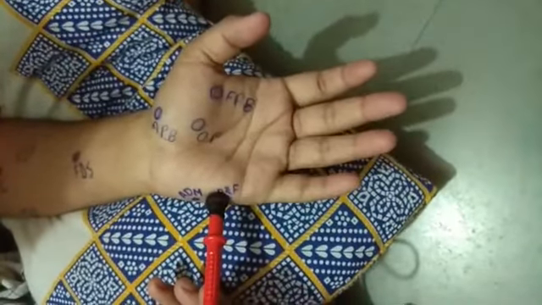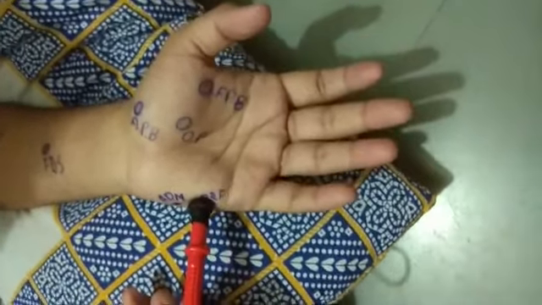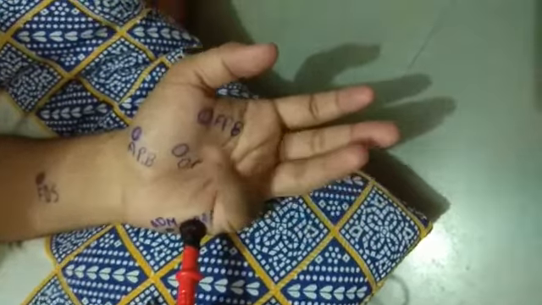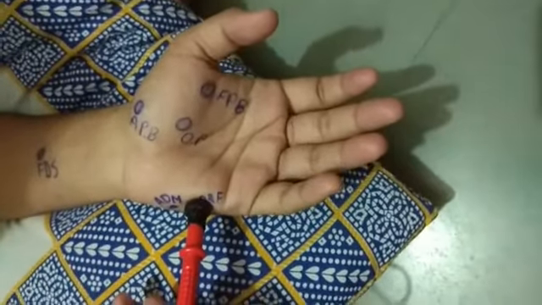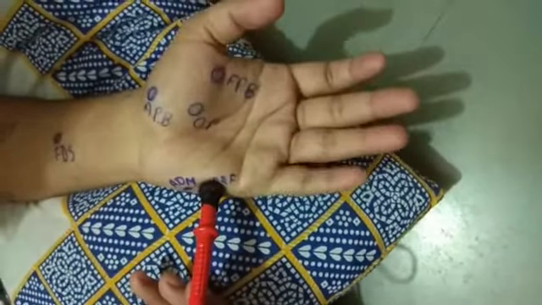This is the motor point for the flexor digiti minimi and opponens digiti minimi. The action of flexor digiti minimi and opponens digiti minimi is opposition with flexion of the little finger.